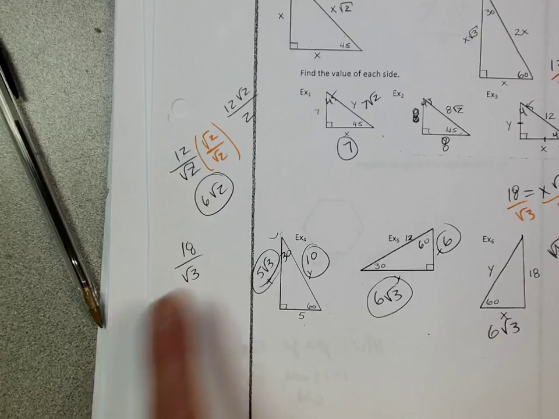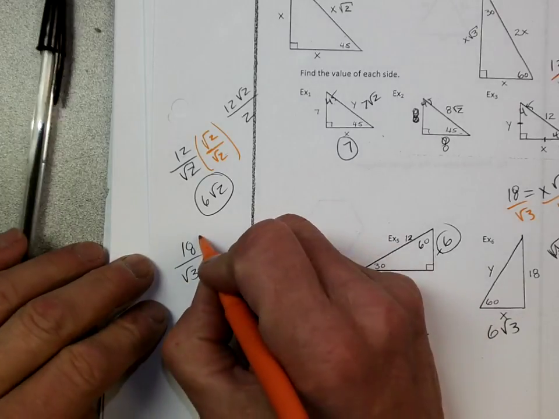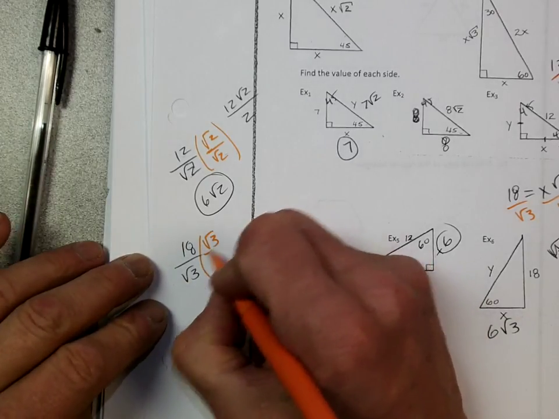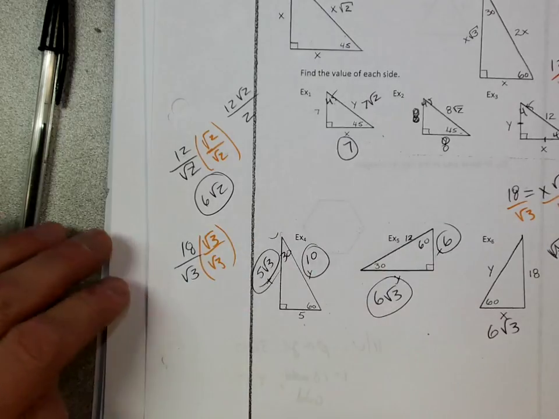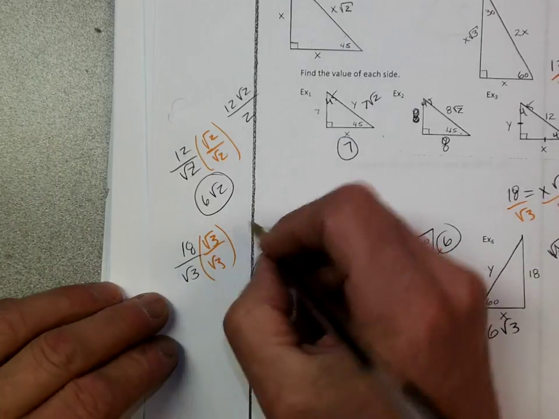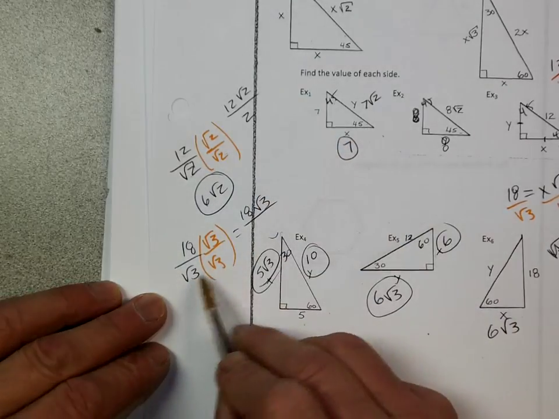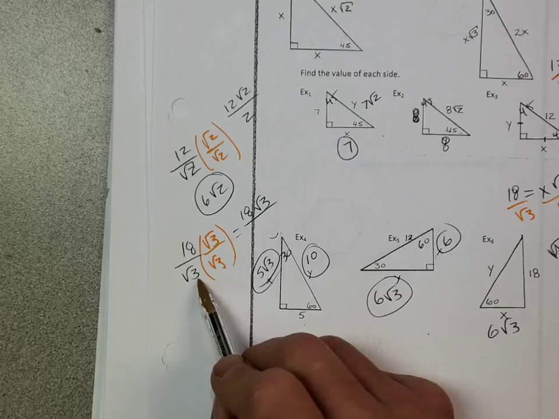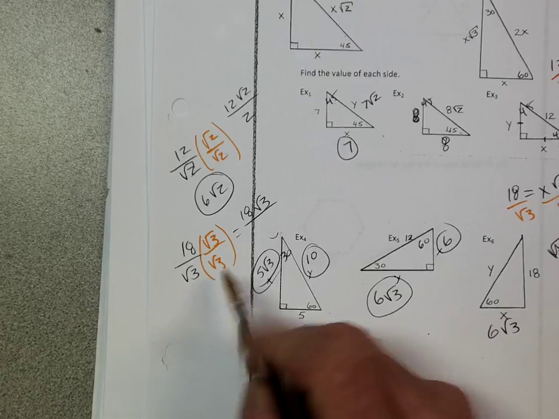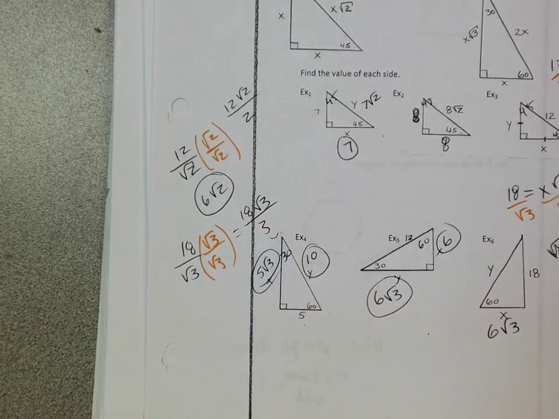That's one of the rules. So how do you get rid of it? We fix the problem with the problem. We multiply by square root of 3 over square root of 3, right? And I wind up with 18 times the square root of 3 over square root of 3 times square root of 3, which is square root of 9, right? Square root of 9 is 3, and 18 divided by 3 is 6, okay?